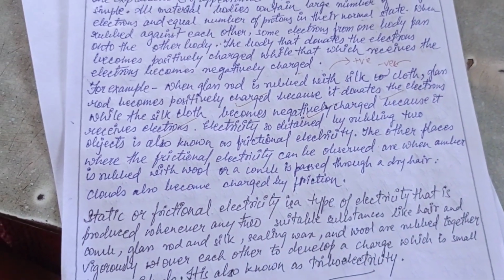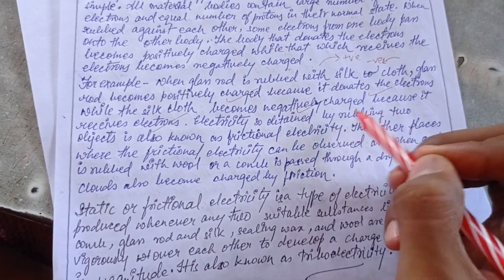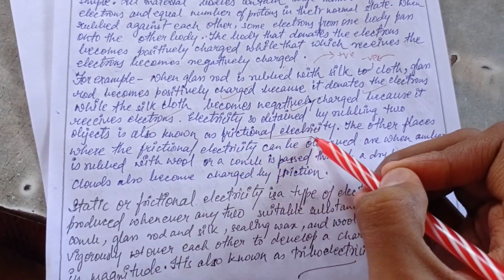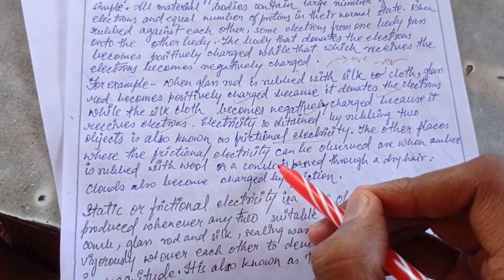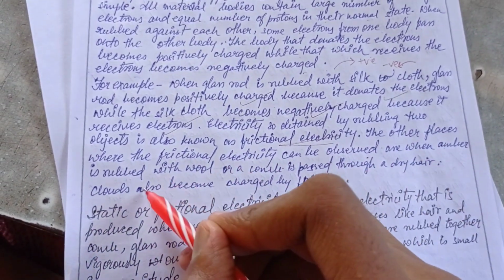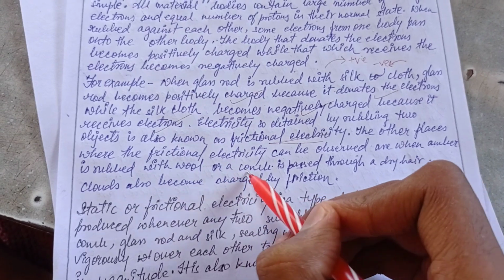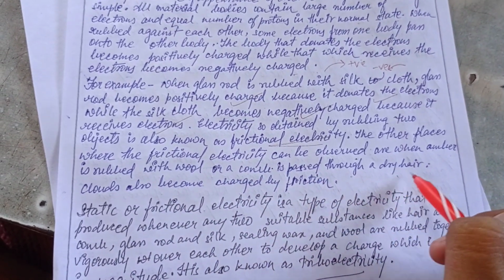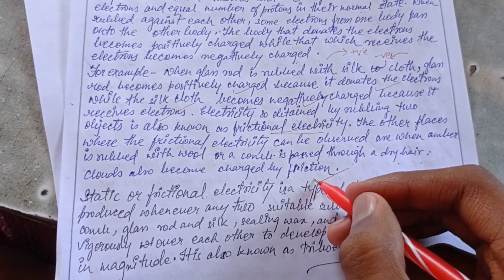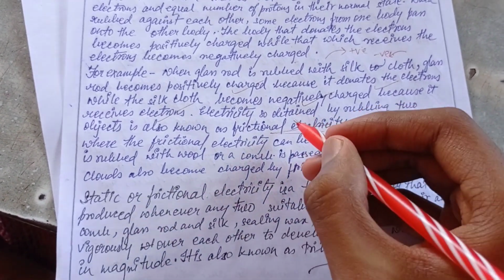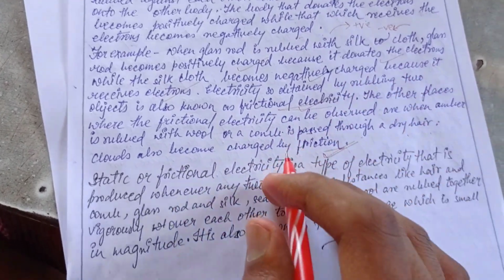Electricity so obtained by rubbing two objects is known as frictional electricity. Other places where frictional electricity can be observed: amber rubbed with wool, or a comb passed through dry hair, also become charged by friction. So charging by friction is frictional electricity.